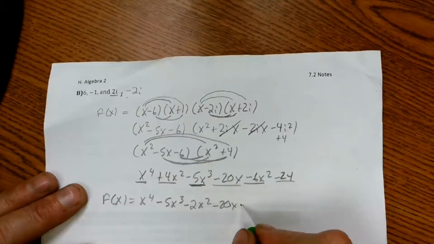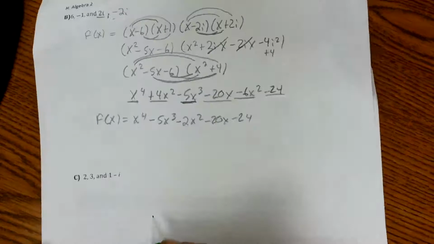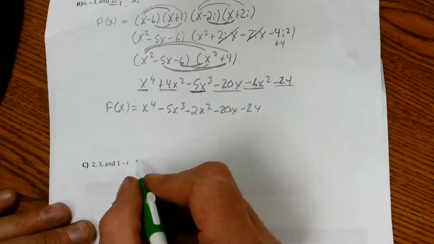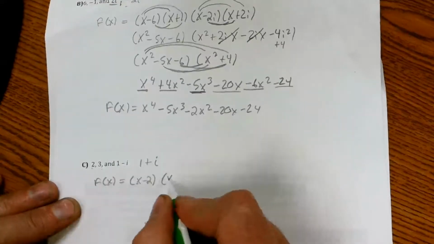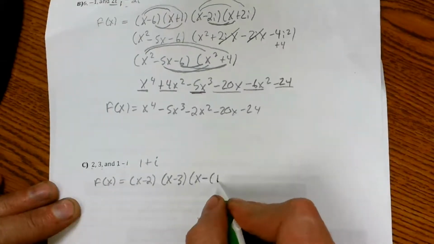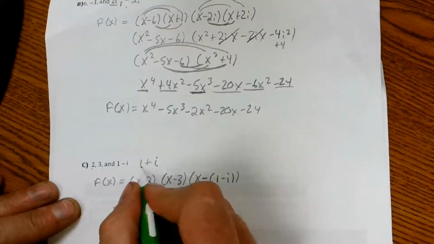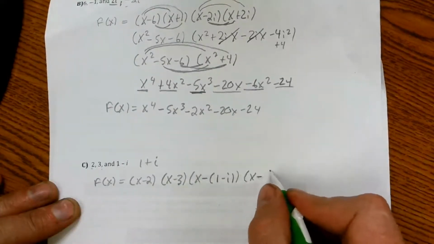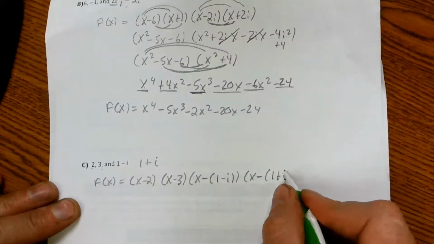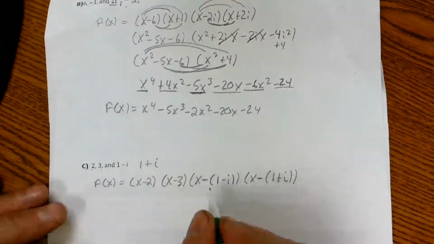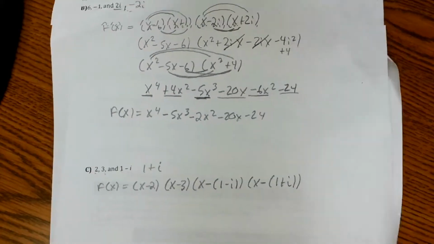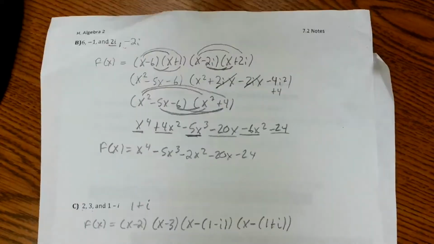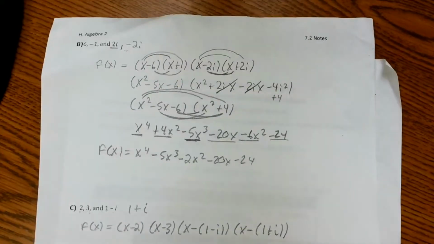I'm going to just write the factors here, and I'm going to let you work through this. All right. So remember, if it says 1 minus i, it's going to be 1 plus i, right? And here's our factors. So I'm going to get a factor of x minus 2, right? X minus 3, and this is a little tougher. This one's going to be x minus, and then 1 minus i, and x minus in front of that. So x minus 1 plus i, and we're going to stop.